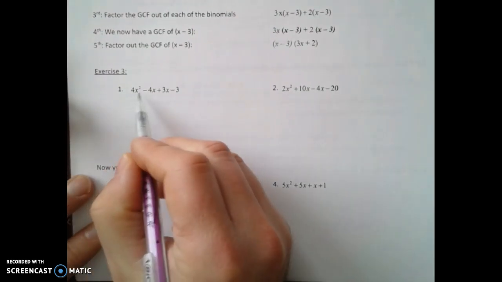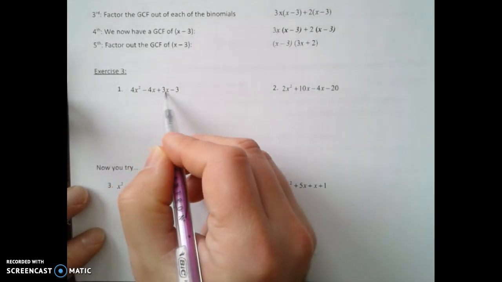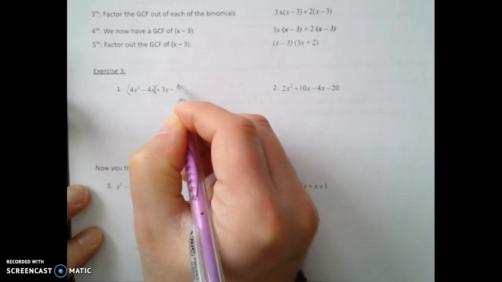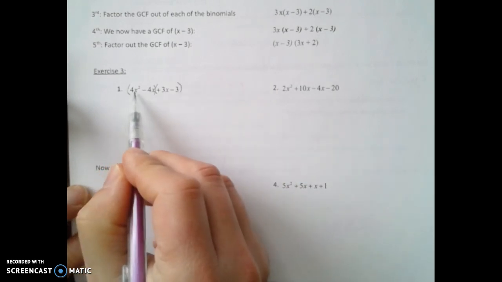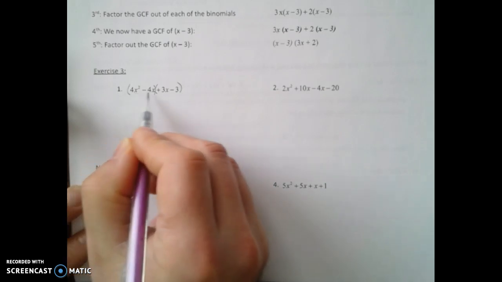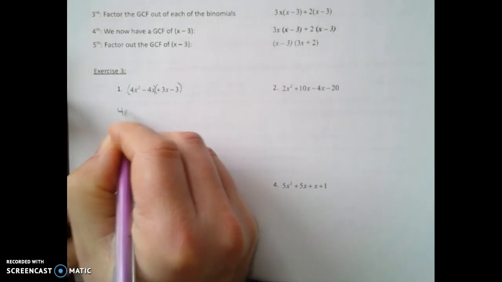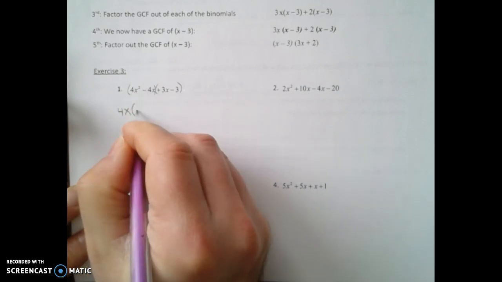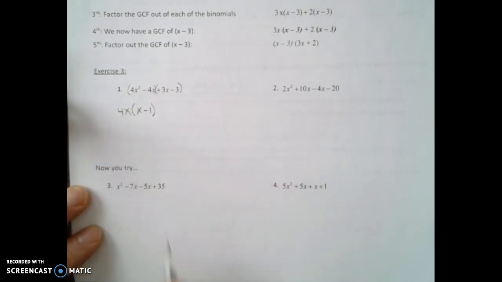All right, I have 4x squared minus 4x plus 3x minus 3. And I'm going to treat this as two different problems. In my first set of parentheses, I have 4x squared minus 4x, and I'm going to factor out their GCF. The GCF here is going to be 4x. When I factor out the 4x, that's going to leave me in parentheses with x minus 1.